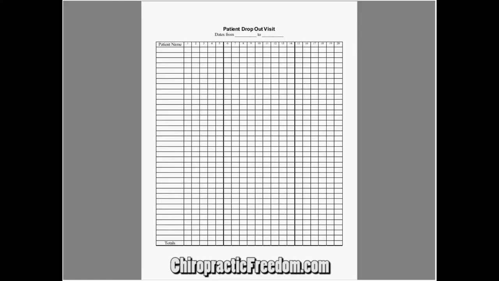So all we're going to do is we're going to put 50 patients here. Now, which patients are we going to do? That's very important. You do not want to include your last 30 days.